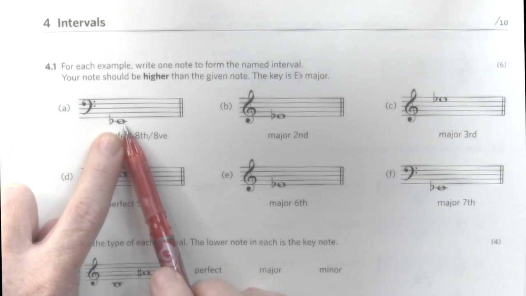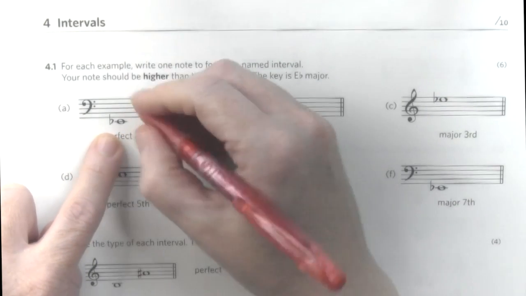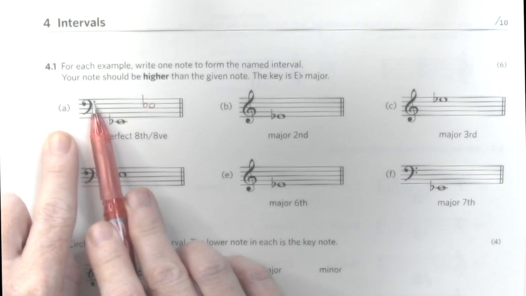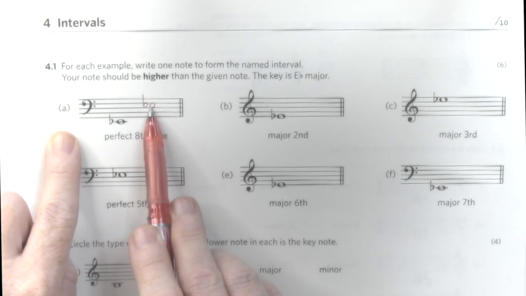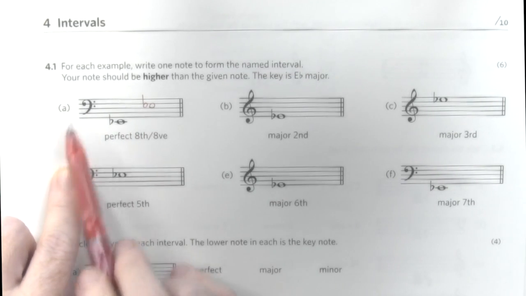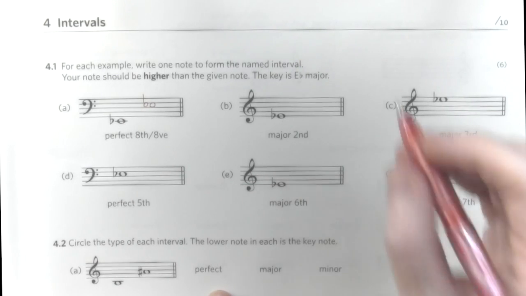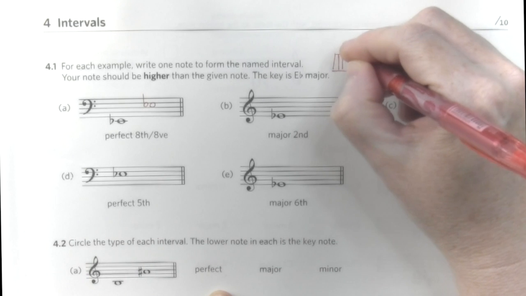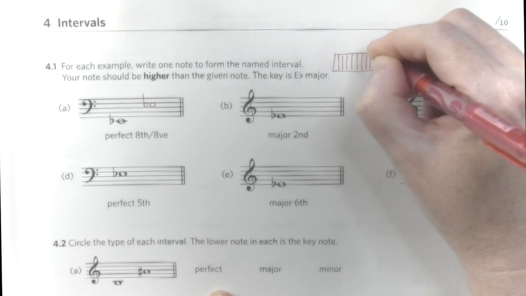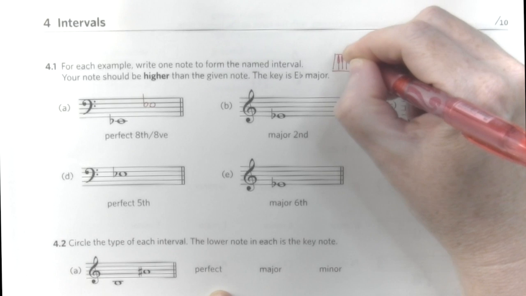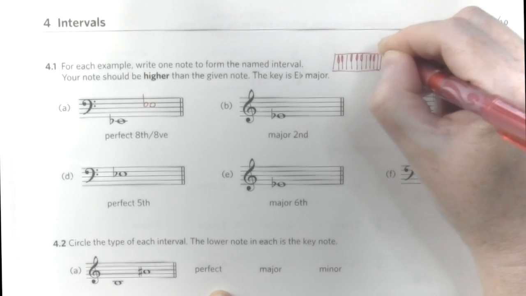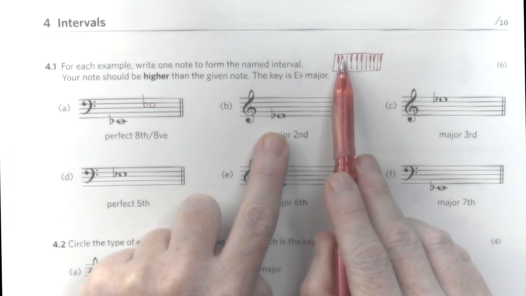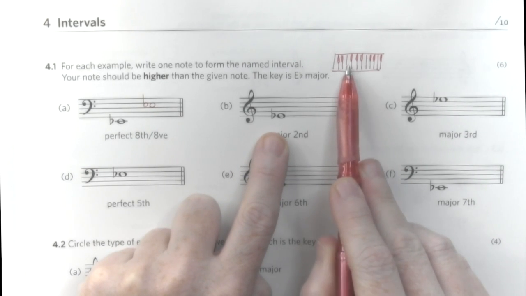Okay, a perfect octave from E flat, this is what it is, another E flat. That's the best. So you just need to be sure that you write E. This is F, okay, and this is E flat in bass clef. A major second, I think that I need to do like a keyboard here. Yeah, I think so. A major second from E flat is 1 tone apart, 1 and 2 semitones, F. There you go.